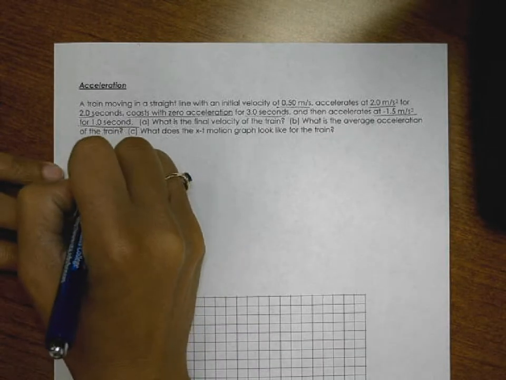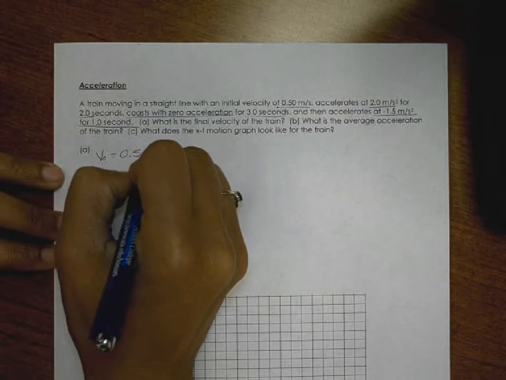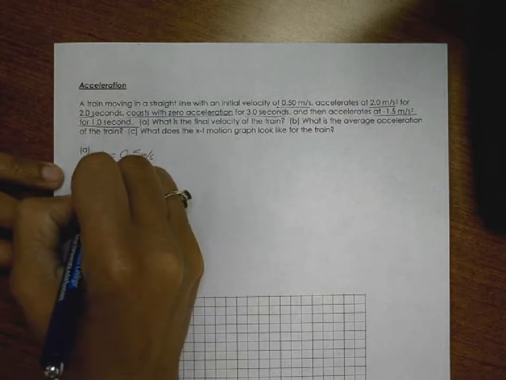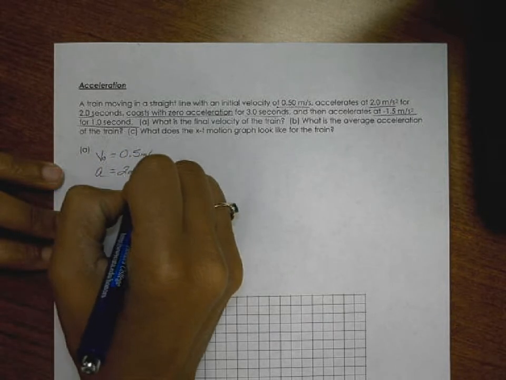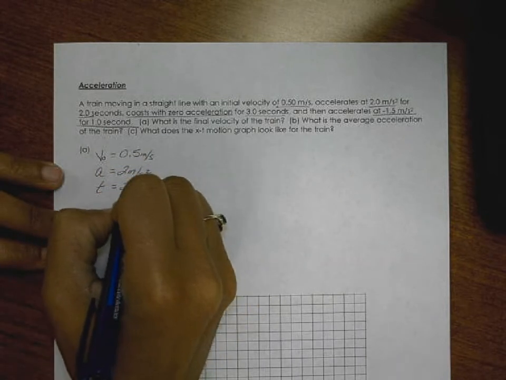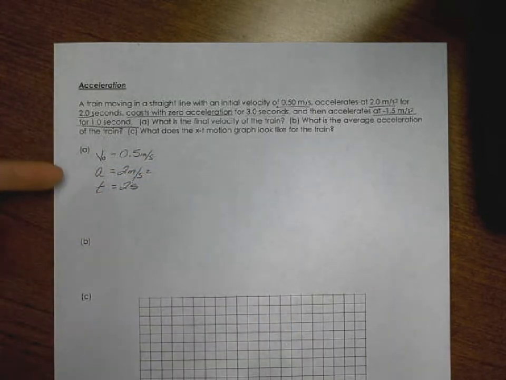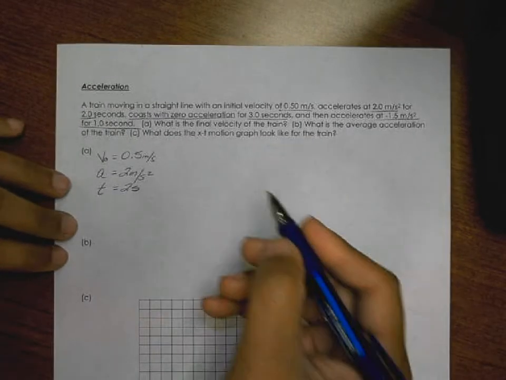So for the first event, my V0 is 0.5 meters per second, my A, acceleration, is 2 meters per second squared, and my T is 2 seconds. If I can figure out how fast he's going after this 2 seconds, that'll put me a step closer to the end of the problem.